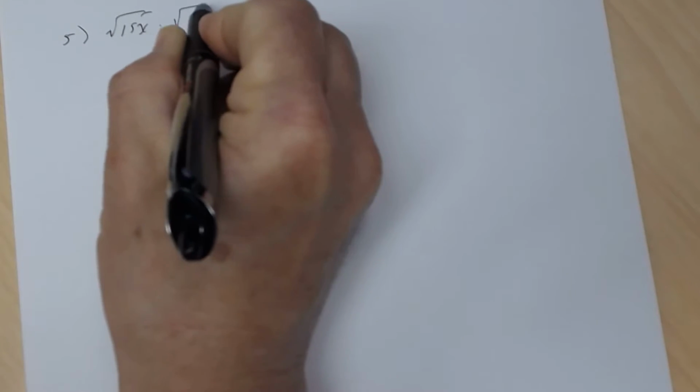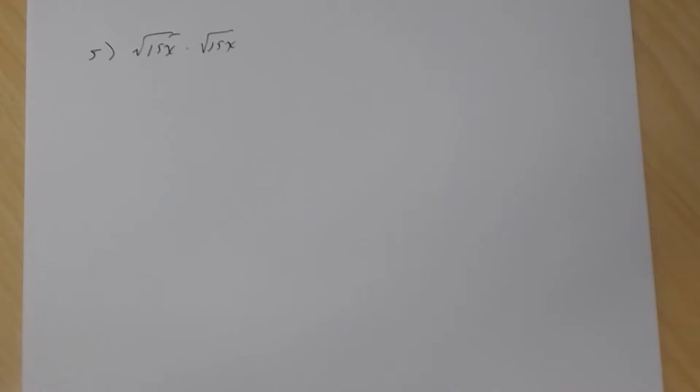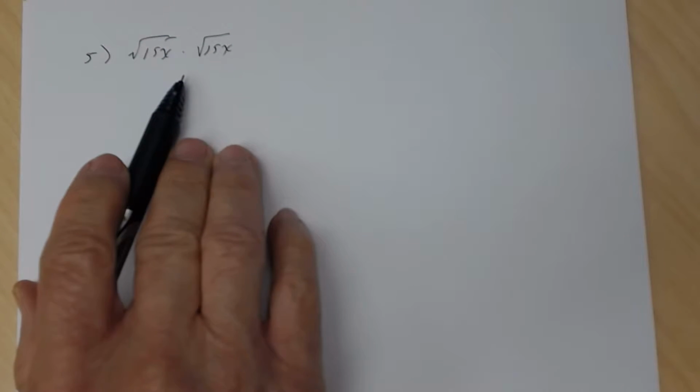Okay? All right. Now, let's look at number 5. You have the square root of 15x times the square root of 15x. Well, notice that the radicands are the same. So what do you think this answer is?